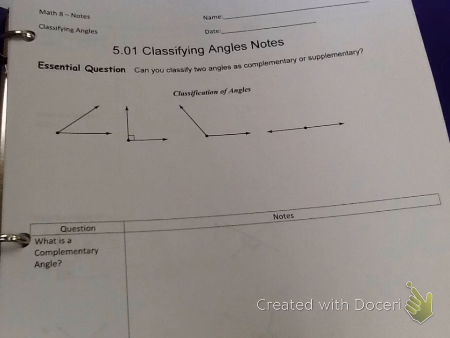All right, 8th graders, we're talking about classifying angles. And your essential question is, can you classify two angles as complementary or supplementary? So first, let's review quickly.